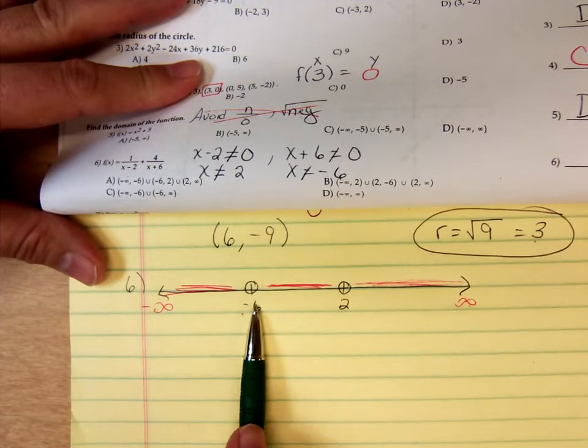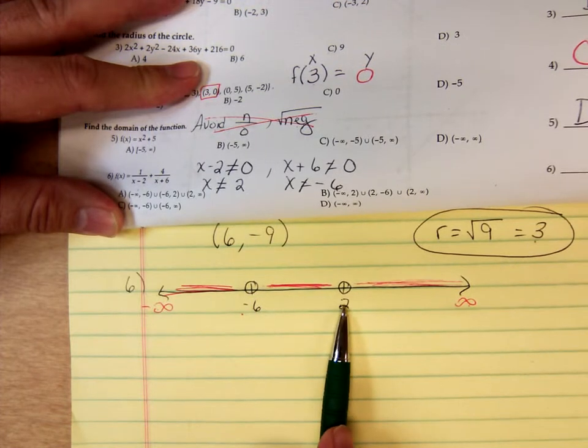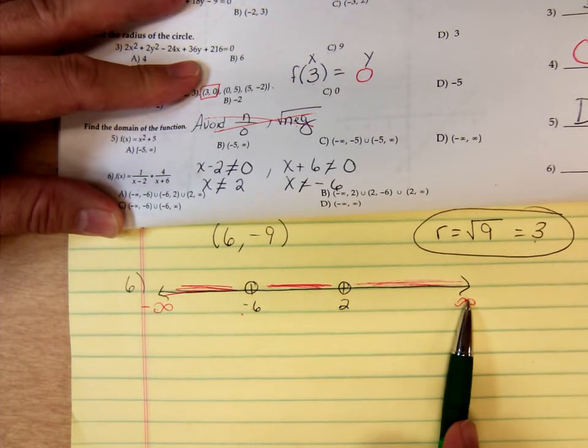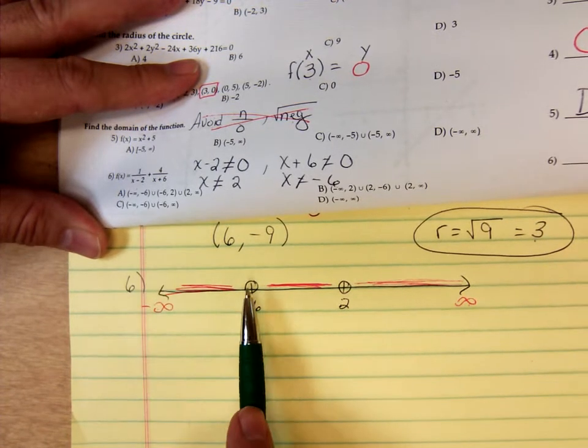Negative infinity to negative 6, union negative 6 to 2, union 2 to infinity. It is A. Notice how the parentheses mean the same as the open circle, not including.